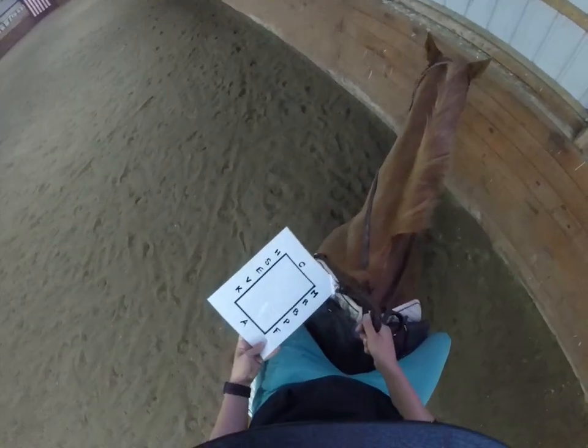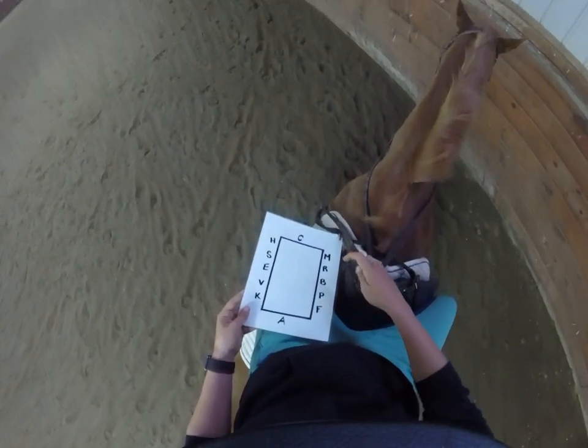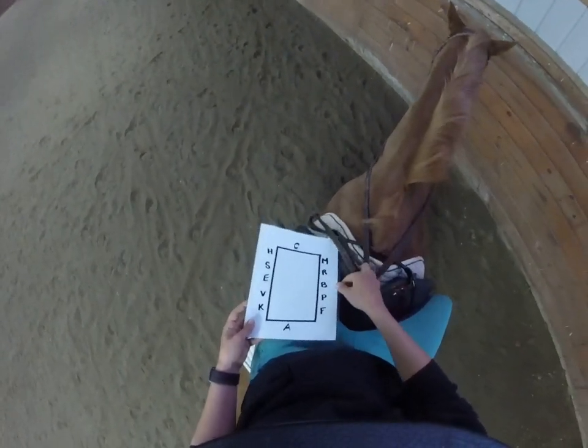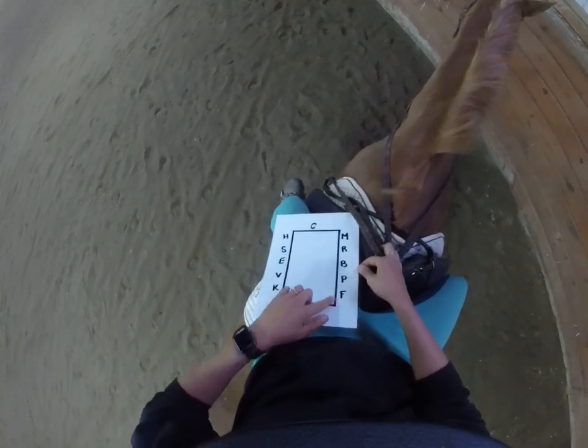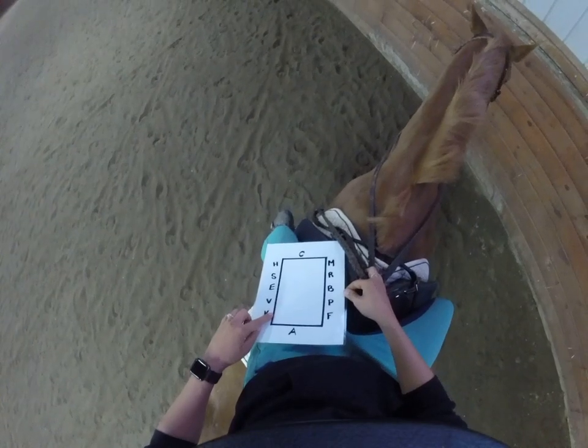All right, so we just did a serpentine, so now we're going to talk about cutting the diagonal. So if I pull up my little arena again, we're at the letter F right here. So if I want to cut the diagonal of the arena, I'm going to go from F to H, or from M to K. So we're going to cut both.